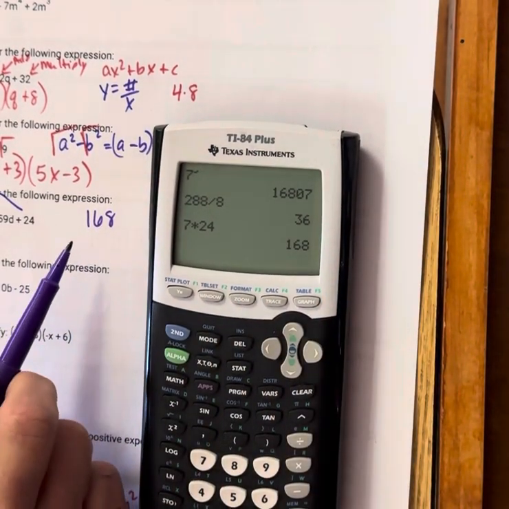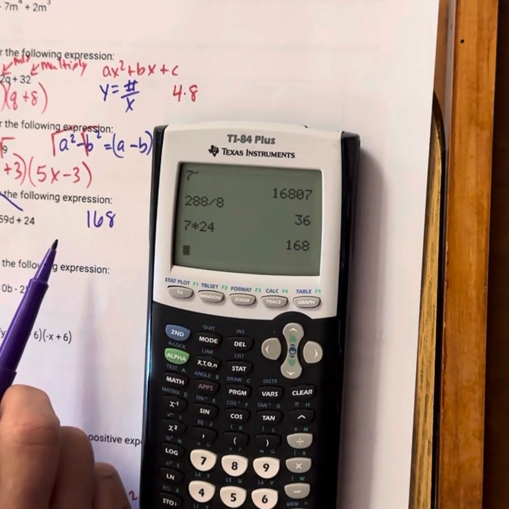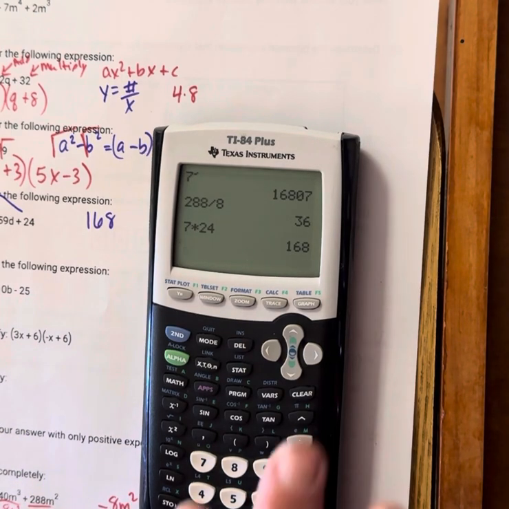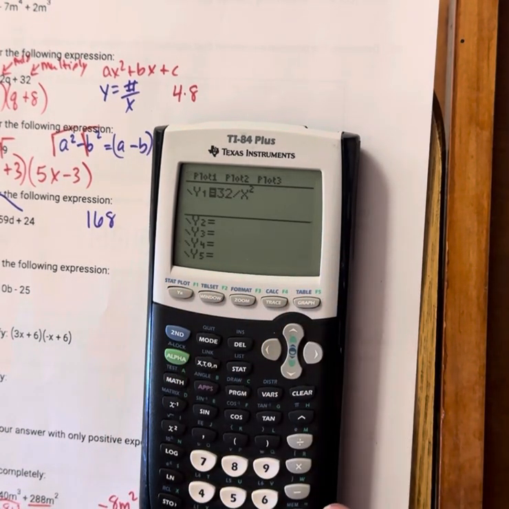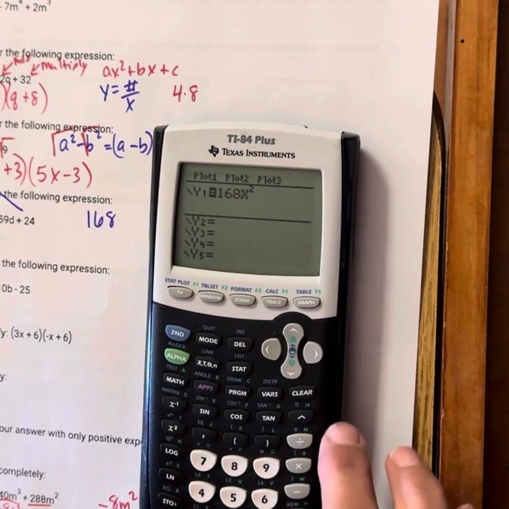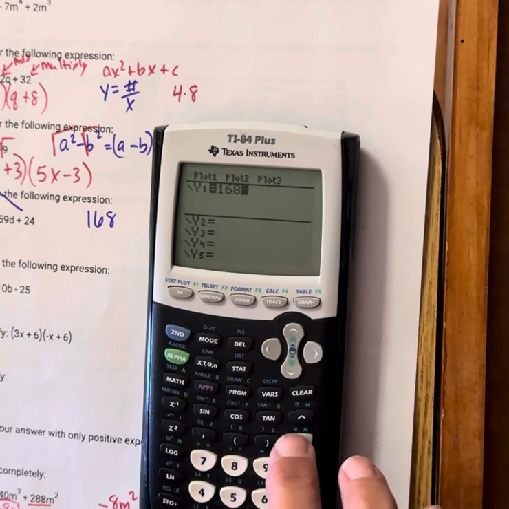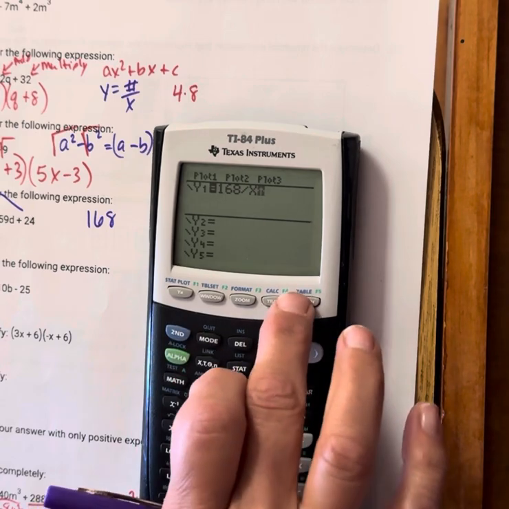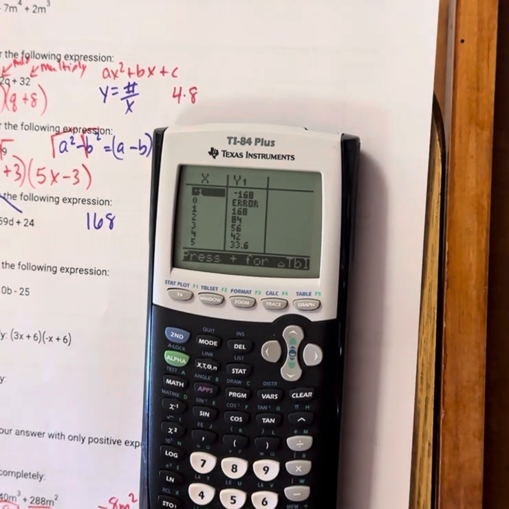And so here's an example. I don't know what two numbers multiply to give you 168. And then what adds to give you 59. So I'm gonna go to y equals, and I'm gonna do 168 divided by x, and that will give you your factors.